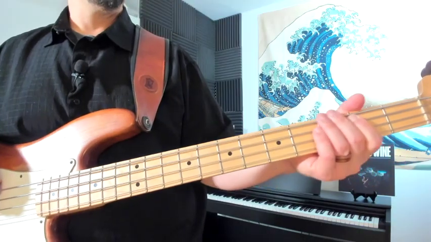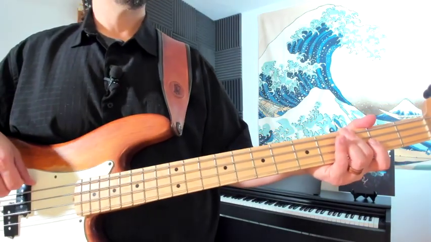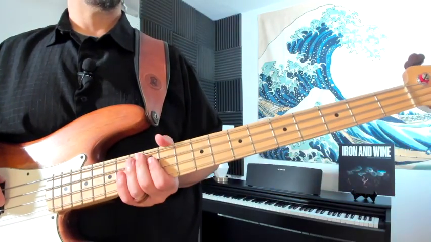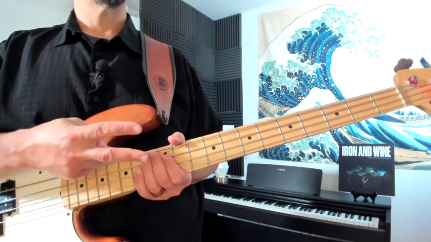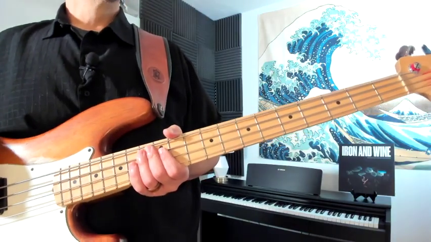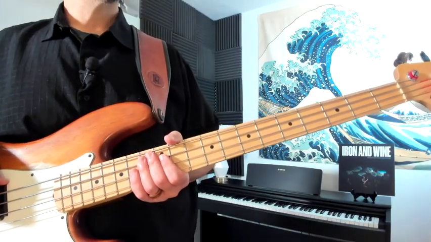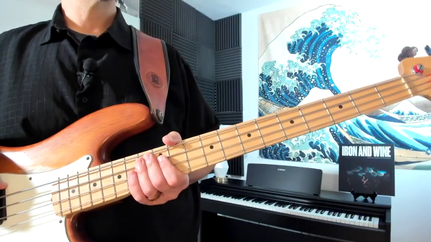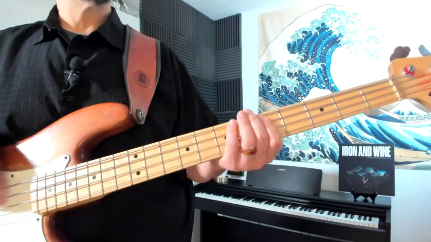The hold, right? Then we got G, F sharp, and back into verse number 2. Okay, verse number 2 is the same as verse number 1. Second verse, same as the first, right? So we got this D.